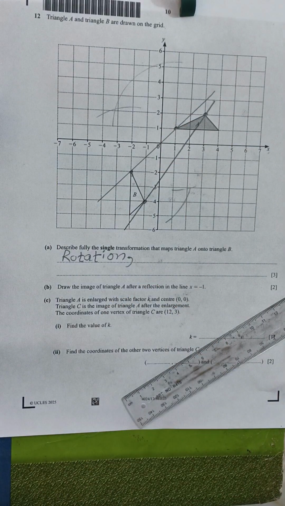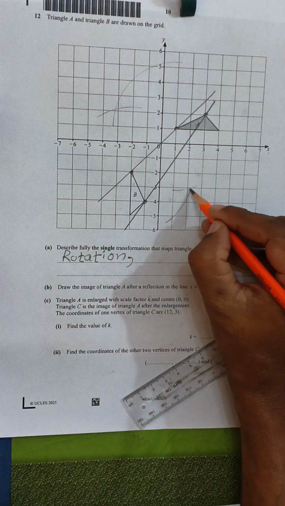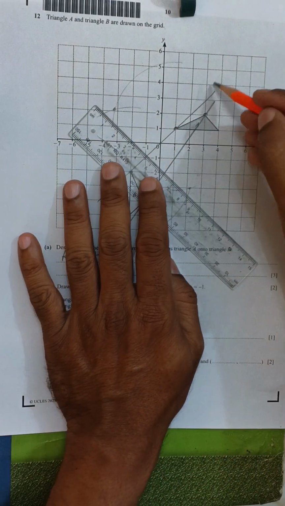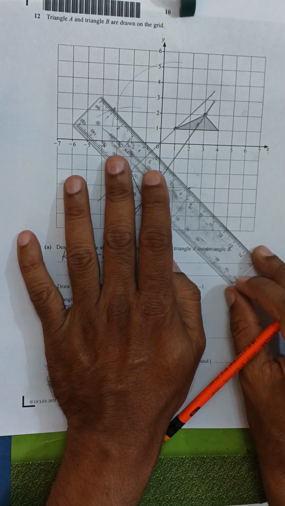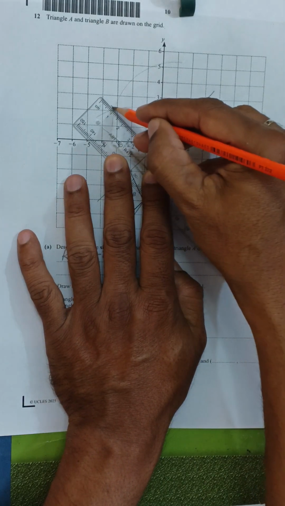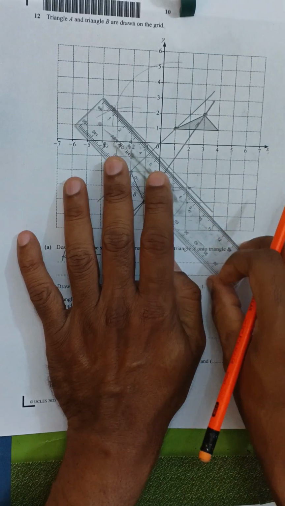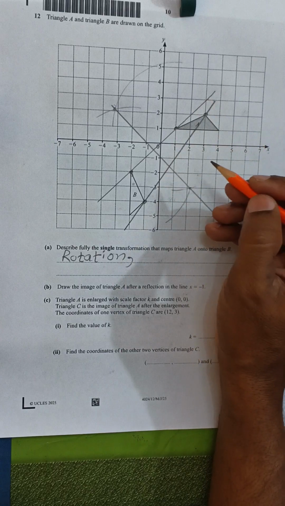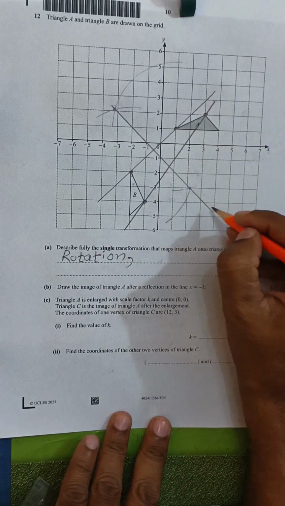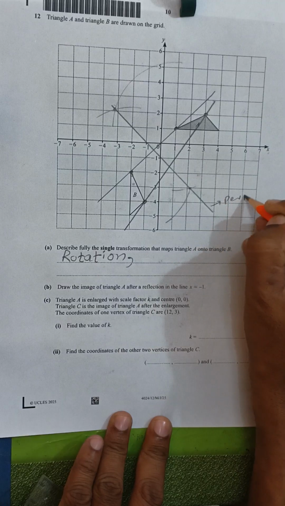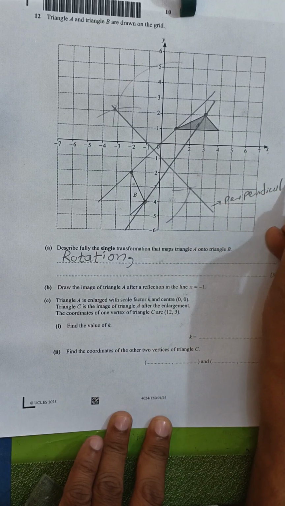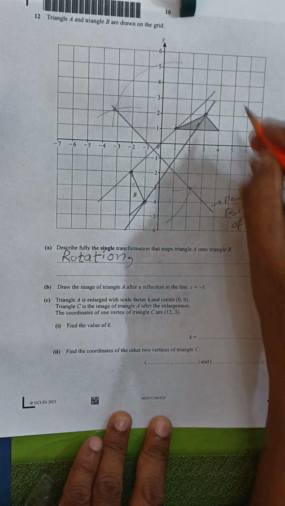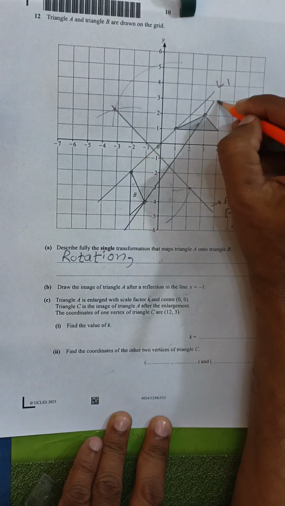Okay guys, look here. This is the perpendicular bisector of this line, the perpendicular bisector of this line, and the perpendicular bisector of this line. So now I am writing here: perpendicular bisector of line 1, this is line 2.